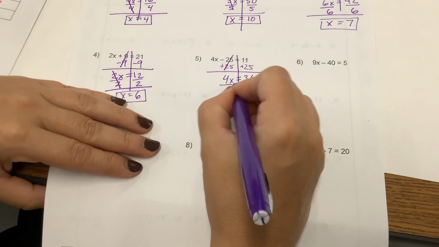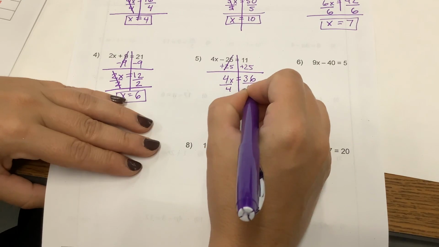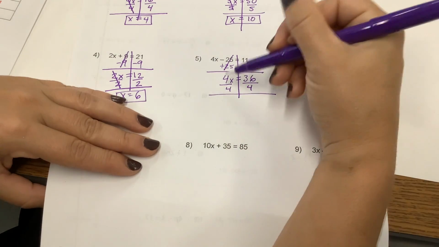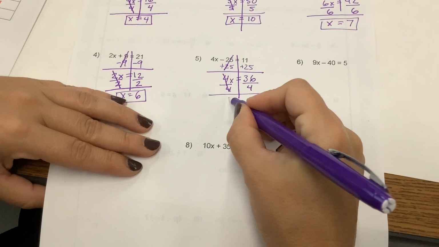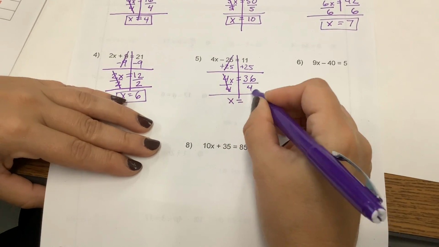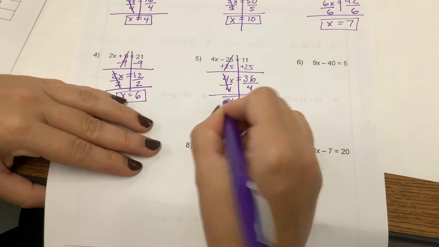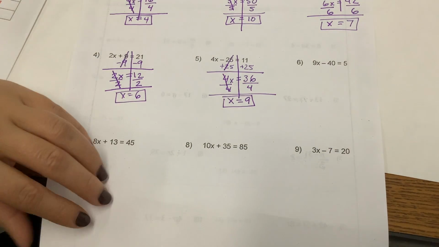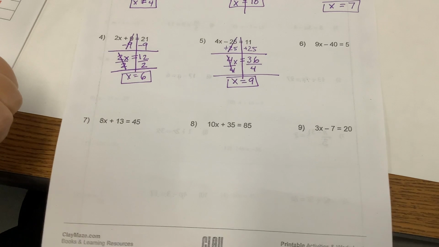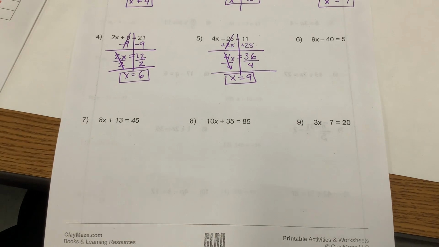And Christian said we're going to divide by 4 on both sides. Once we do that, the 4's cancel. And x equals, what's 36 divided by 4? Okay. Go ahead and try 6, 7, 8, and 9 on your own.